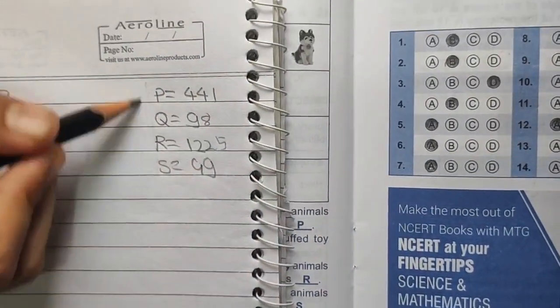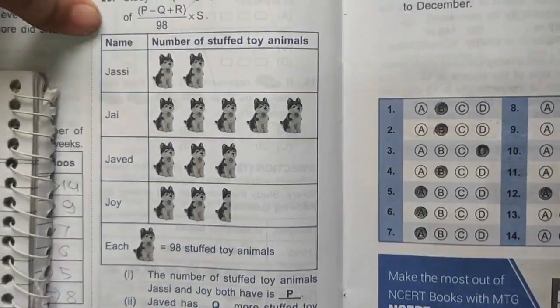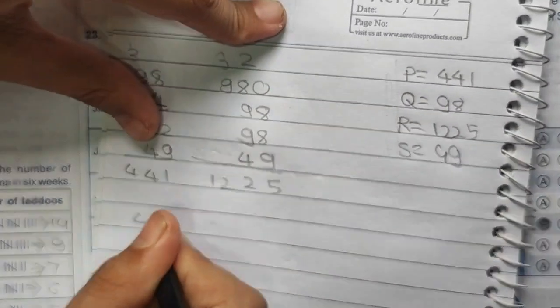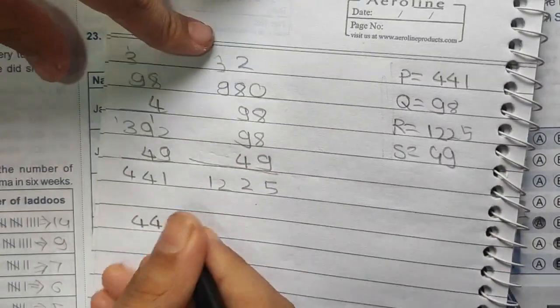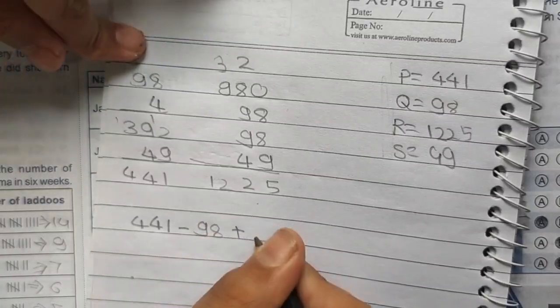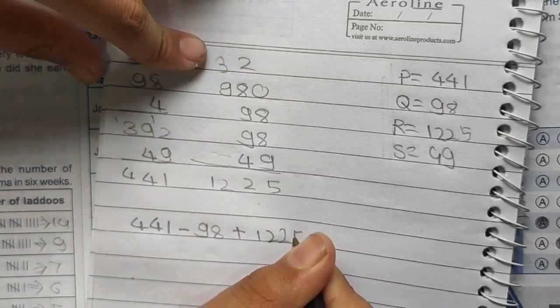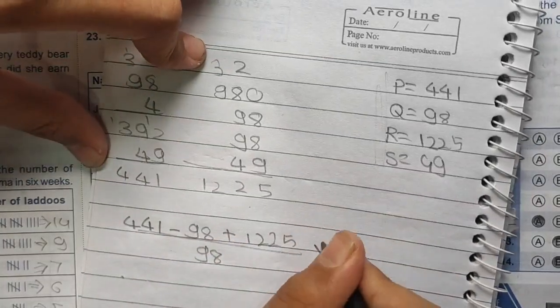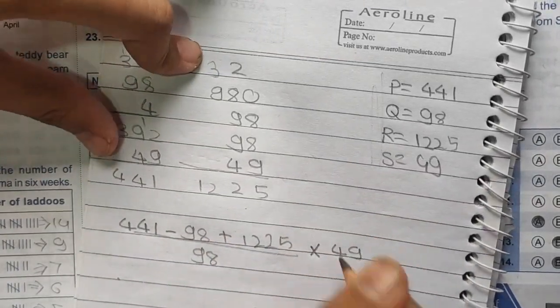Now we have all the terms, so we just have to do this calculation. P minus Q plus R, which means 441 minus 98 plus 1225 divided by 98 into 49.